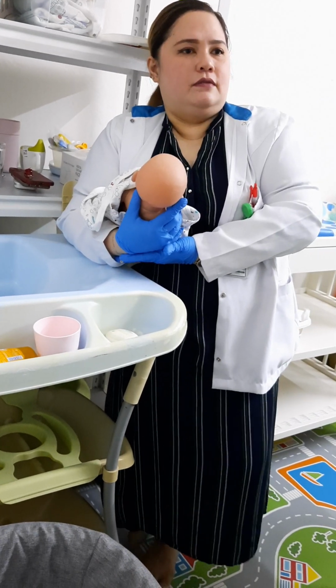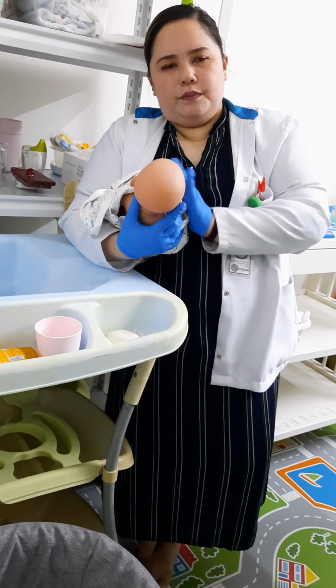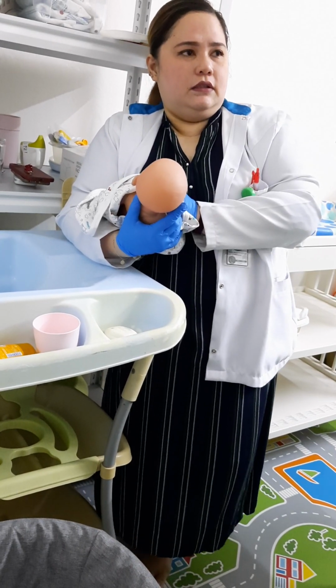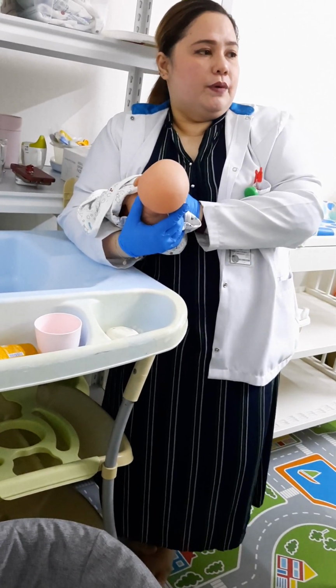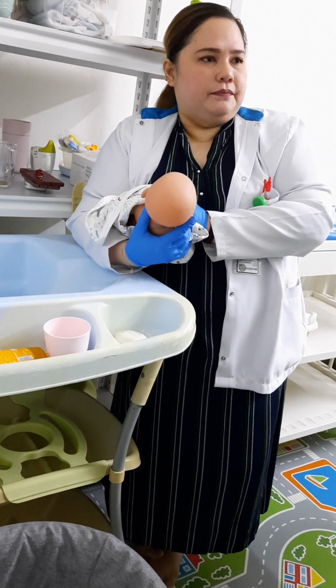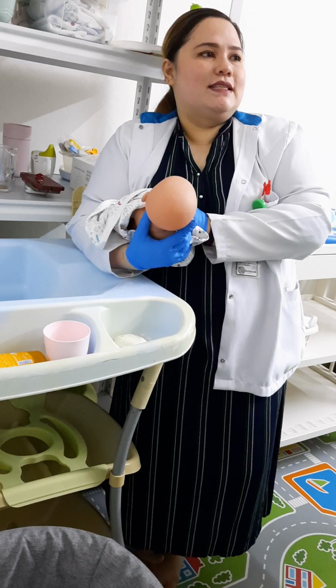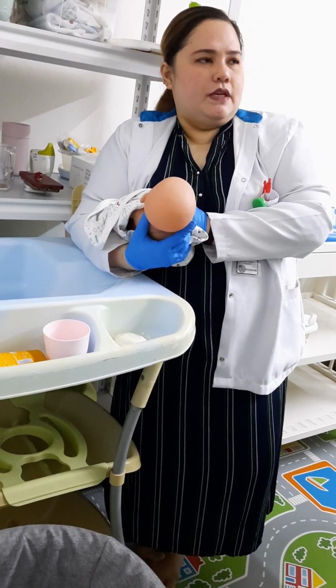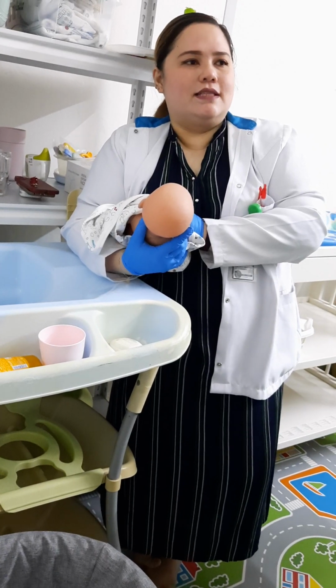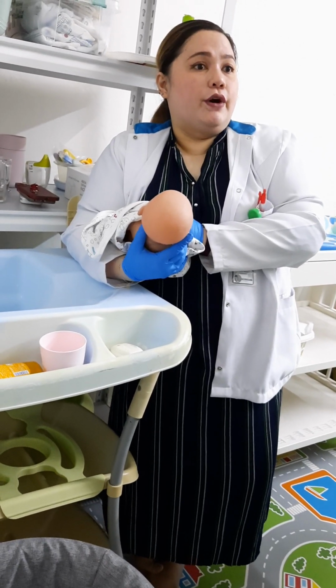Parang dandruff na nakatikit. Basta yung puti-puti sa katawan ng baby. After birth, this is normal. This is called vernix caseosa. V-E-R-N-I-X. Caseosa. Right, yes, it's vernix caseosa. It's normal for the baby.